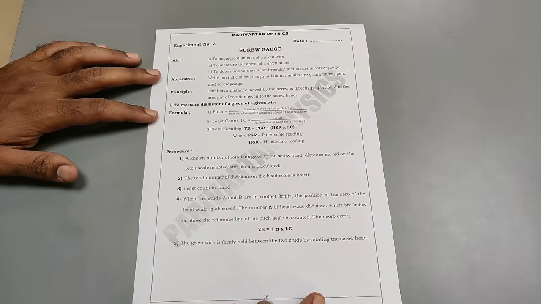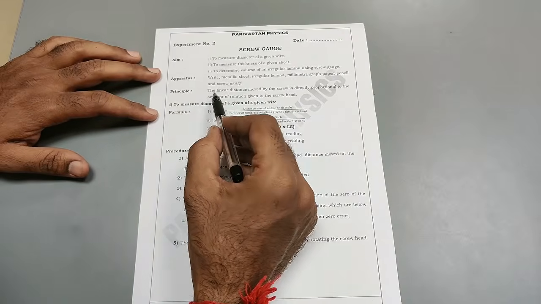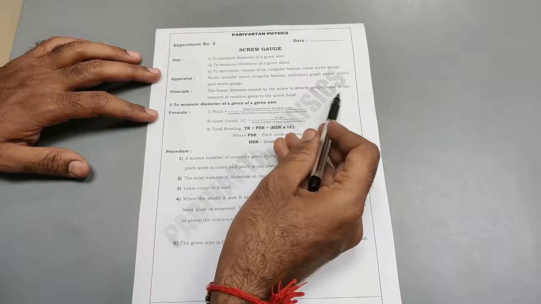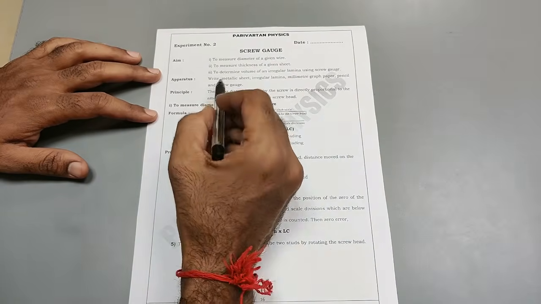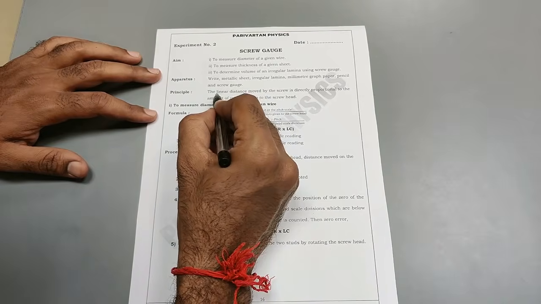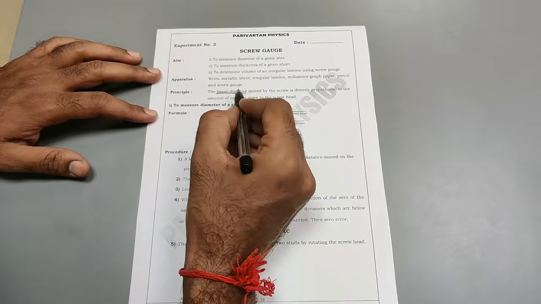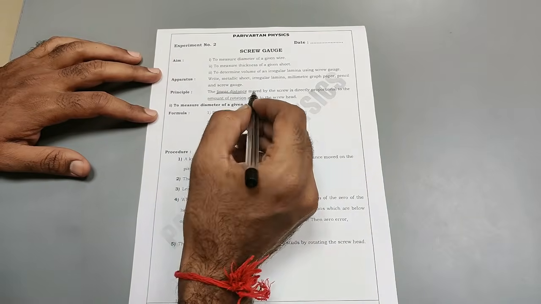Okay, now next note. Now see what is the principle of screw gauge? The principle of screw gauge is the linear distance moved by the screw is directly proportional to the amount of rotation given to the screw head. Linear distance means horizontal distance. So how much horizontally it will move, how much horizontal distance it will move, that is directly proportional to the amount of rotations given to the screw head.